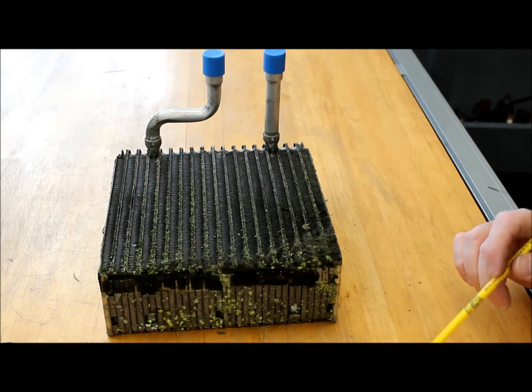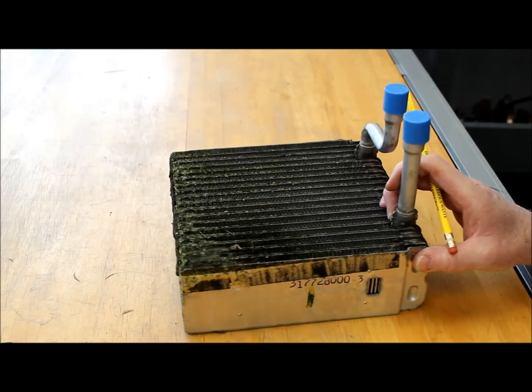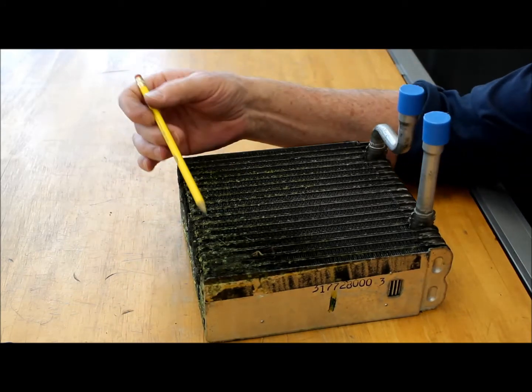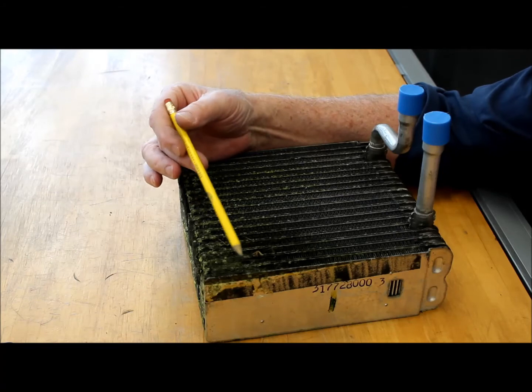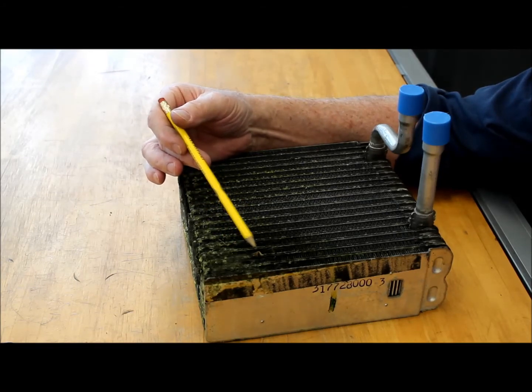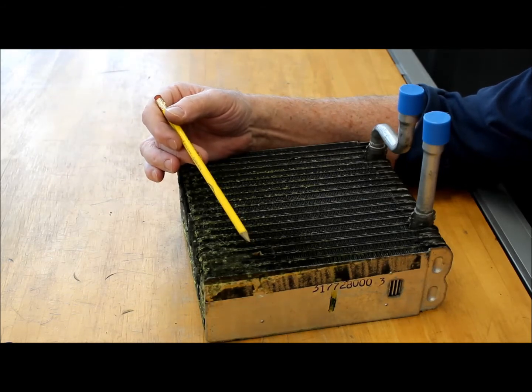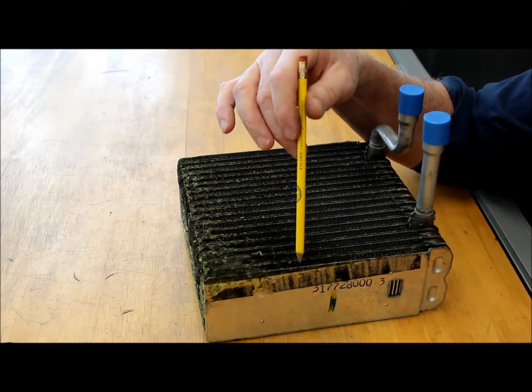And so it was probably leaking. But the other problem it has, I'm not sure how well the camera can pick this up, but the fins in sections of it are completely blocked with dirt, dust, all kinds of, looks like little pieces of plants and things like that. So the trouble with that is it restricts the airflow over the fins.